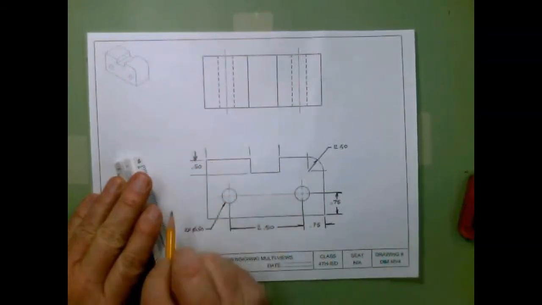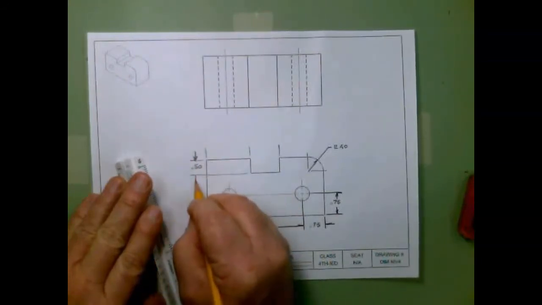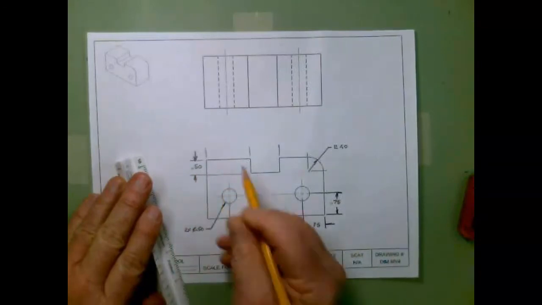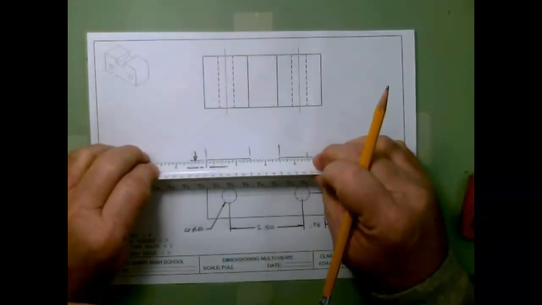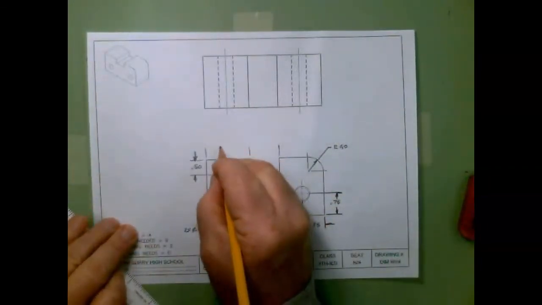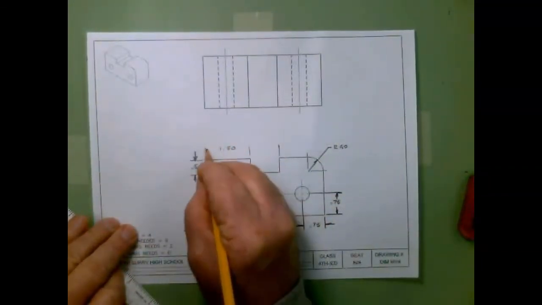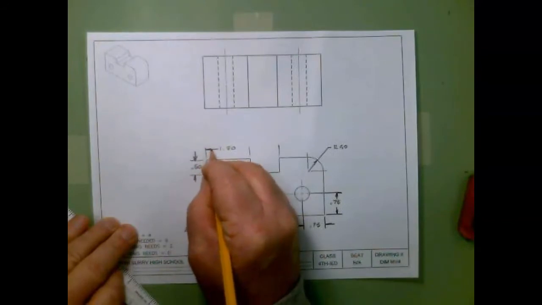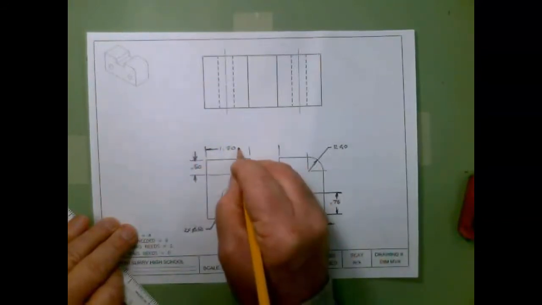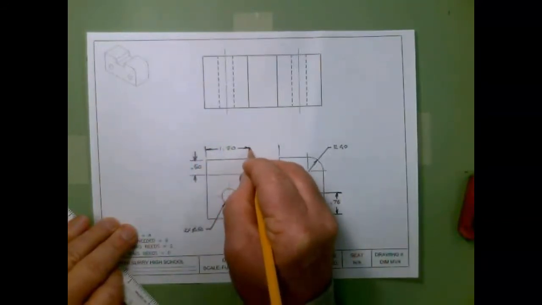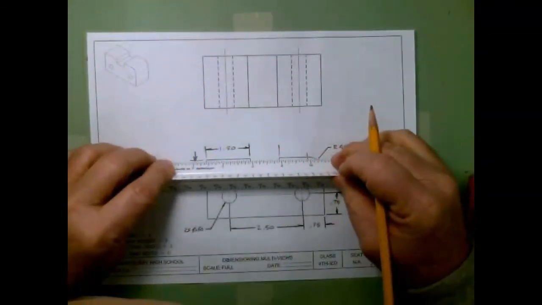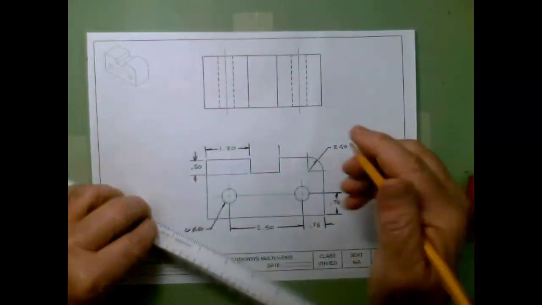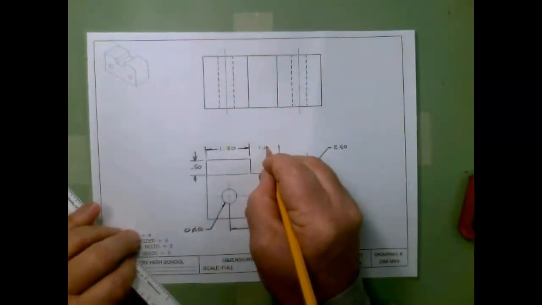Now look, buffalo killer, ugly arrowhead. Not centered with the number. So many things you can mess up. Be careful when you draw, okay? Location left to right. 1.5. 1.50. Much better looking arrowhead. Okay? How wide is the slot itself? It is 1 inch.